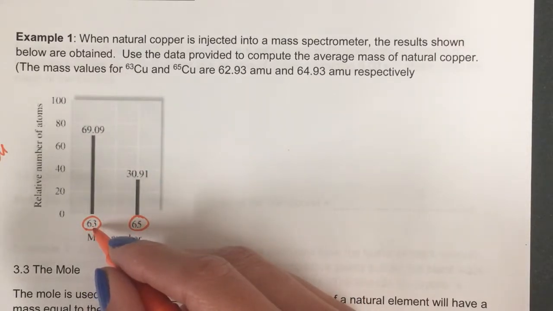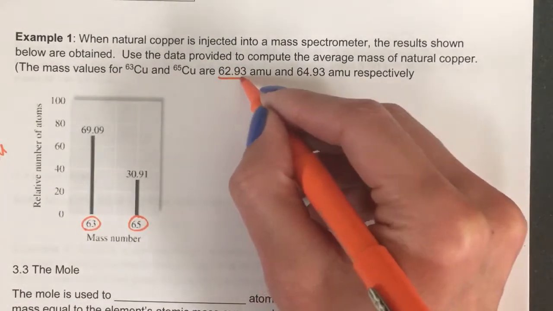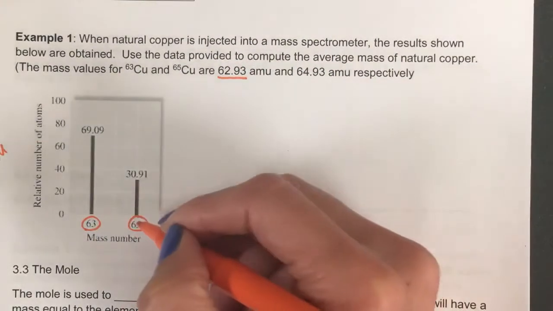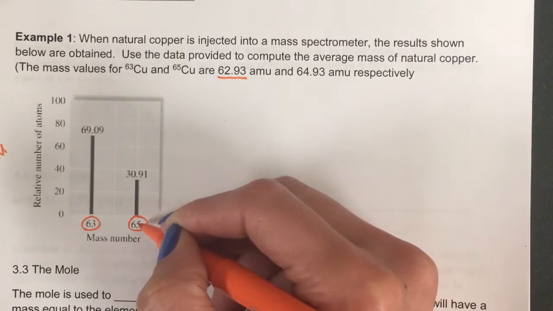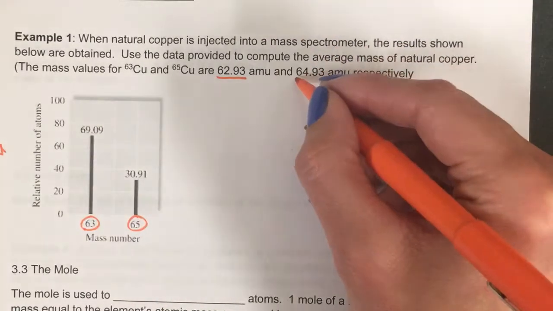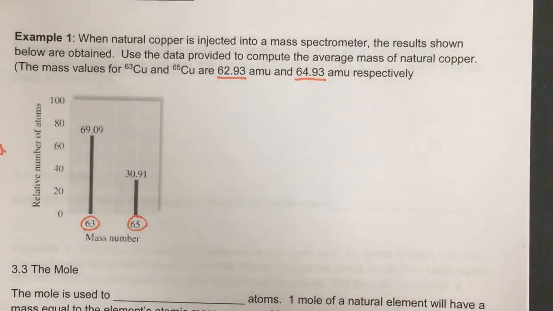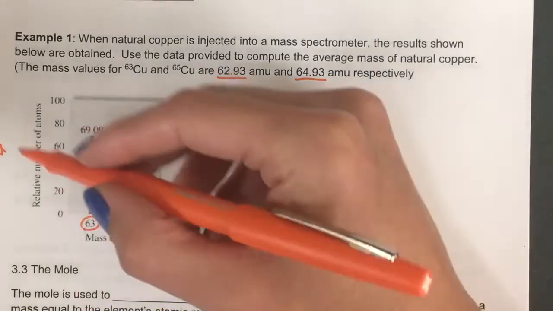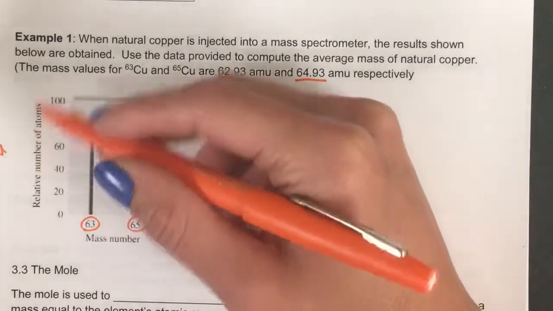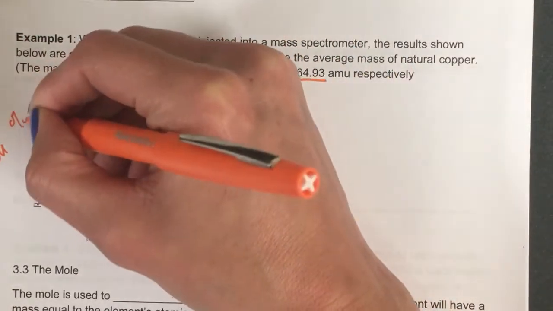Now these are estimates. Copper 63 doesn't actually weigh exactly 63. It's 62.93. Copper 65 doesn't weigh exactly 65. It actually weighs 64.93. Okay? So again, I've got my relative numbers or percentages. It's basically the same thing.